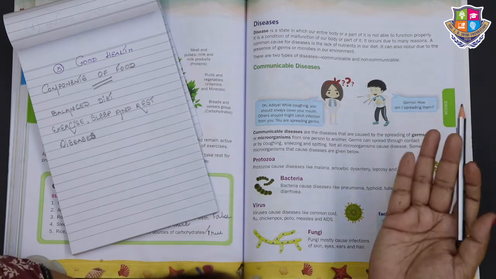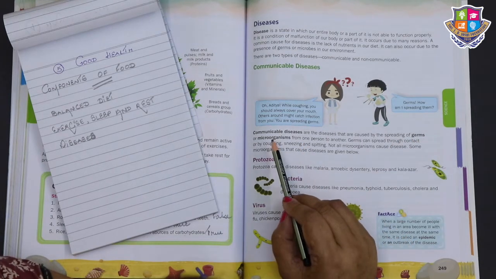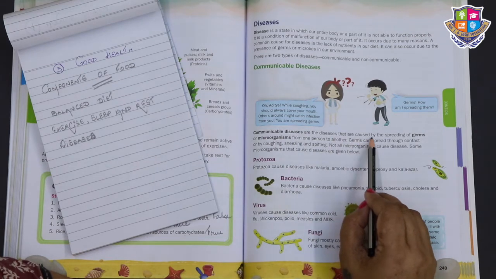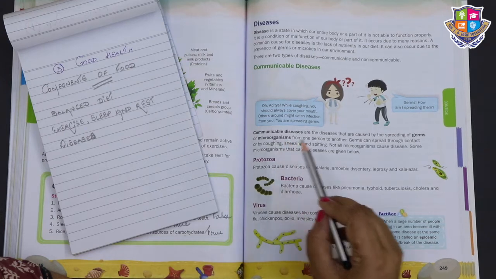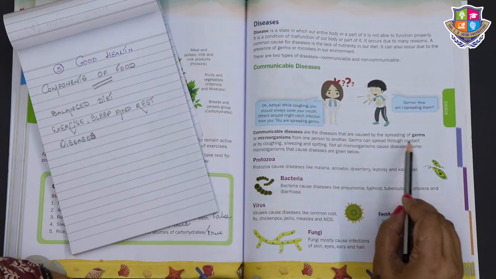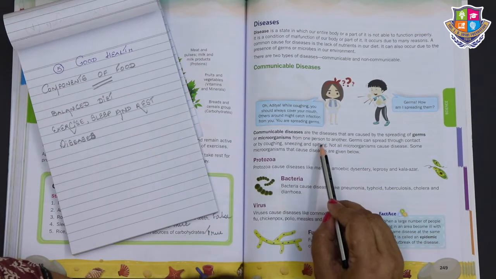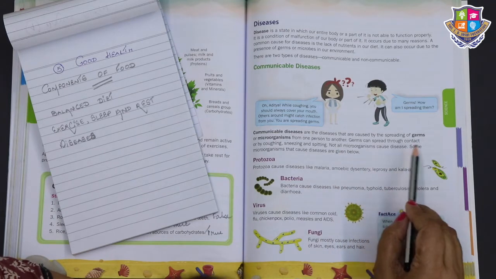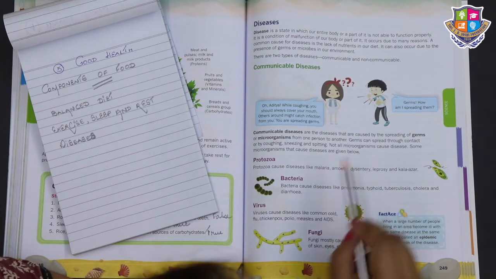Now let's see about how germs are spread. All right? Okay, communicable diseases are diseases that are caused by the spreading of germs or microorganisms from one person to another. Germs can spread through contact or by coughing, sneezing and spitting. Not all microorganisms cause disease. Some microorganisms that cause diseases are given below.